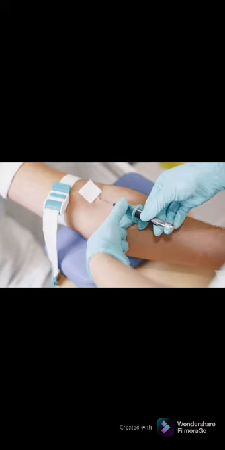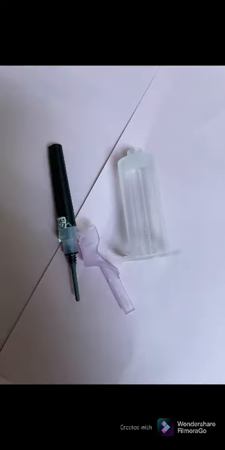Reapply the tourniquet, uncap and insert needle. Ask patient to remake the fist, anchor and insert the needle. Anchor the vein and insert the needle. Establish blood flow. Release tourniquet and ask patient to open fist. Fill, remove, and mix tubes in order of draw.